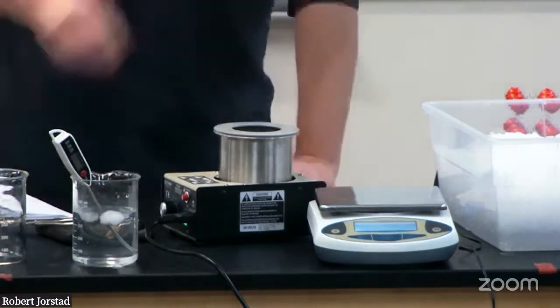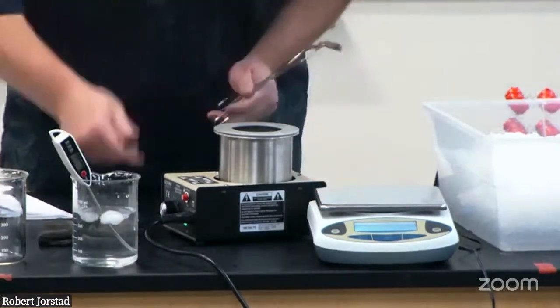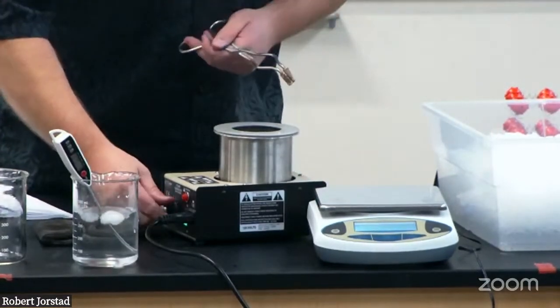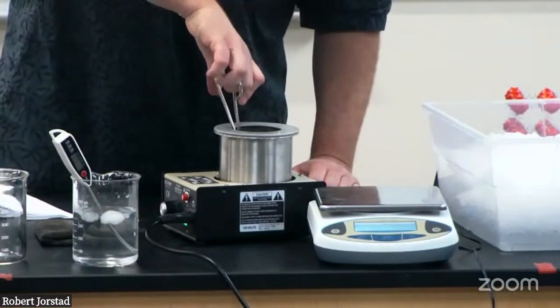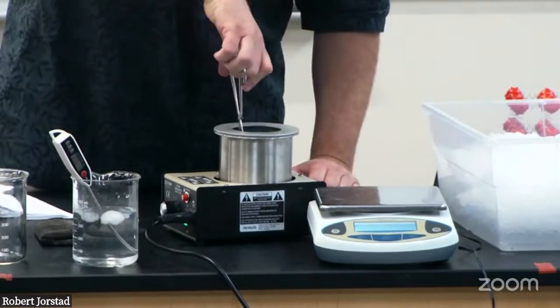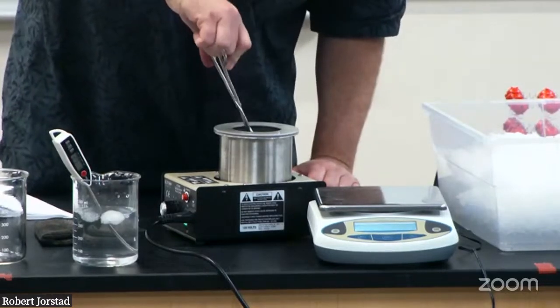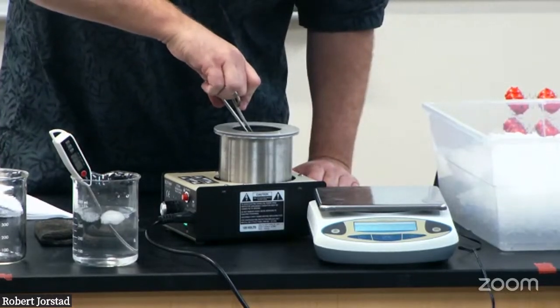And now what I'm going to do, I'm going to find that chunk of aluminum in here. This is boiling water. Can't see anything. Okay, now I can see.